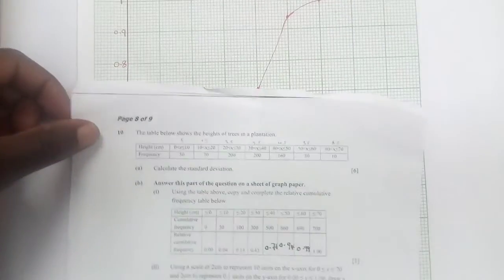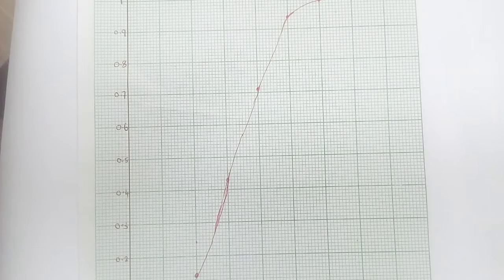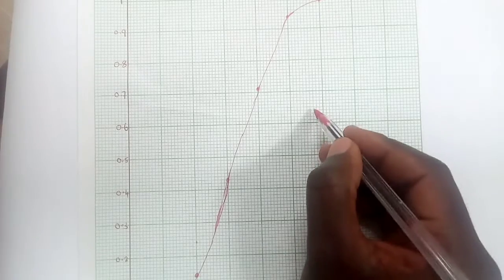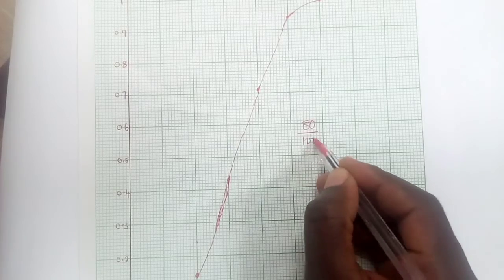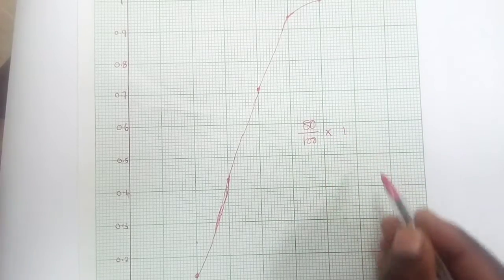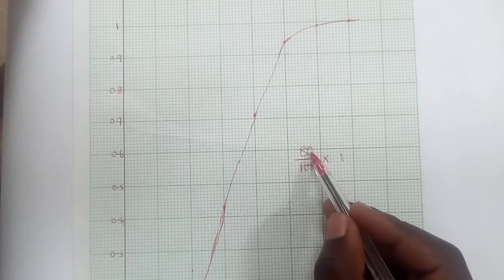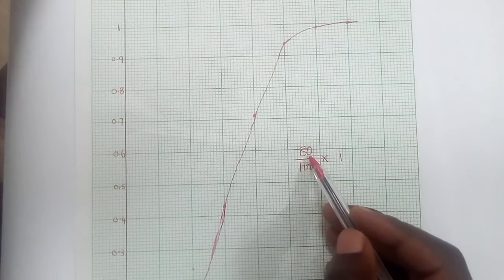The next question right here, they are asking us to show your method clearly. Use your graph to estimate the 80th percentile. So for me to find the 80th percentile, I'll just say 80 over 100 times 1. So this is how you find the percentiles.